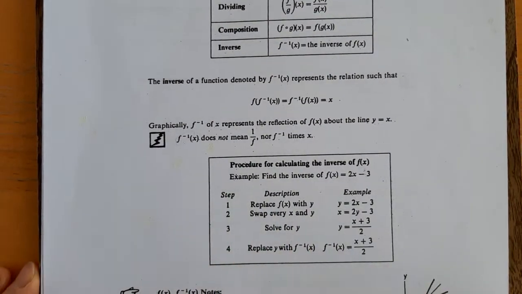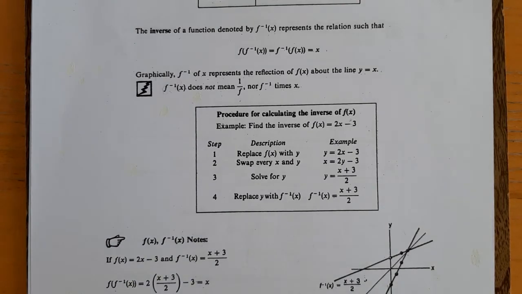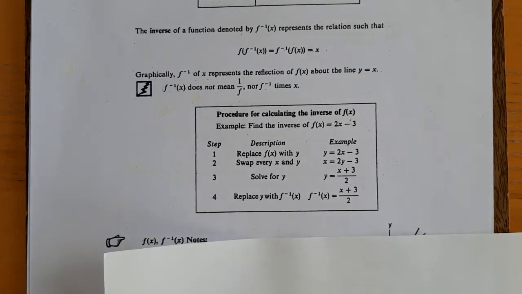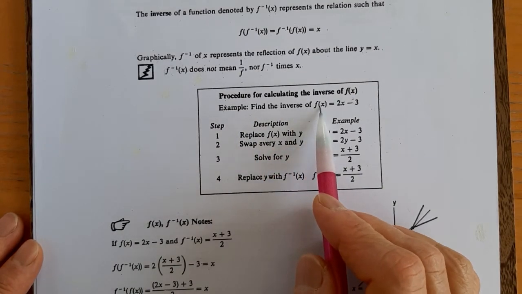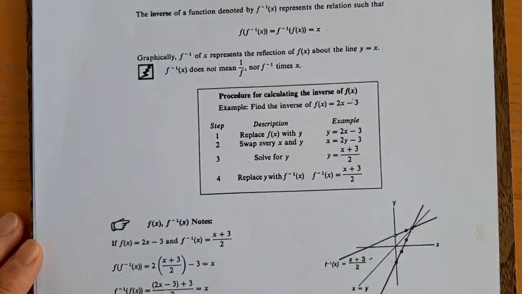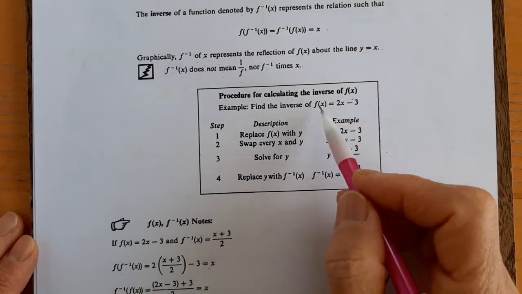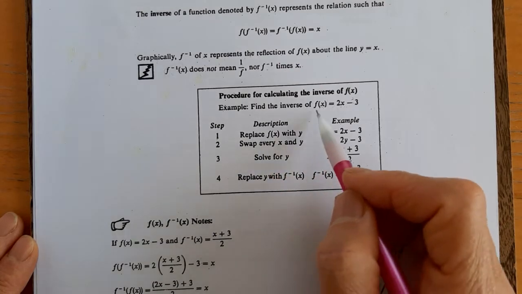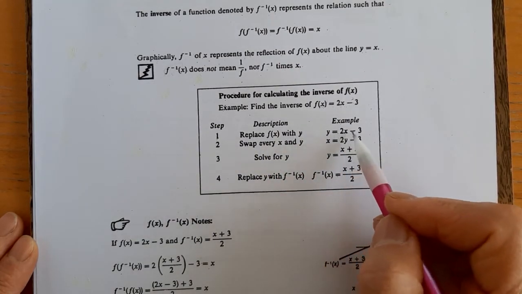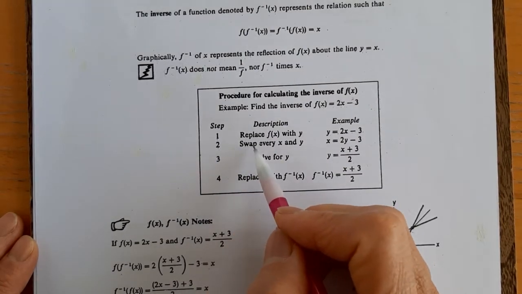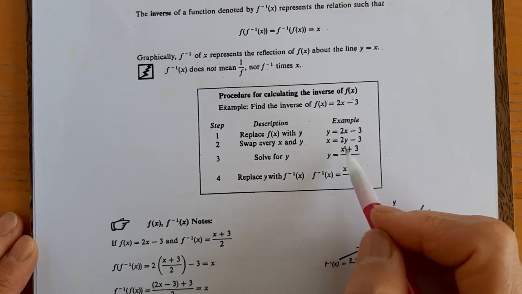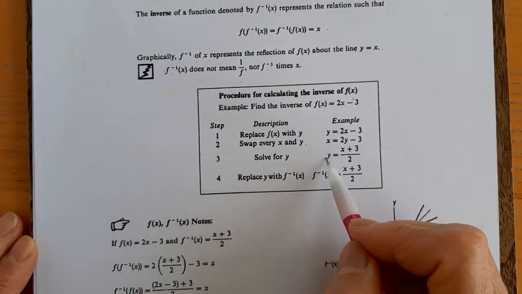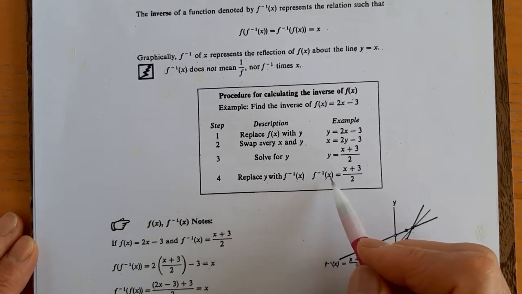So, the procedure to calculate the inverse function. Here is one example: find the inverse of f of x equal to x minus 3. First step, let f of x become y. Replace f of x with y, so we get y equals x minus 3. Second, swap every x and y, so x changes to y and y changes to x. Then solve for y and replace y with f inverse of x.